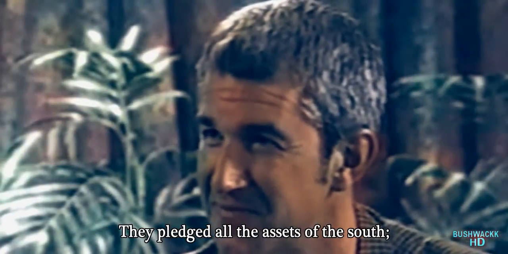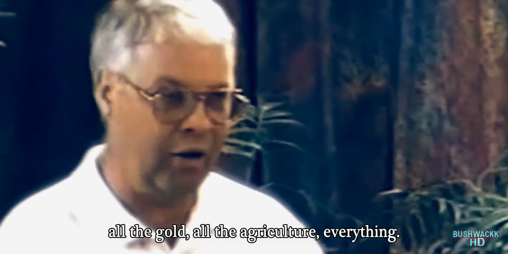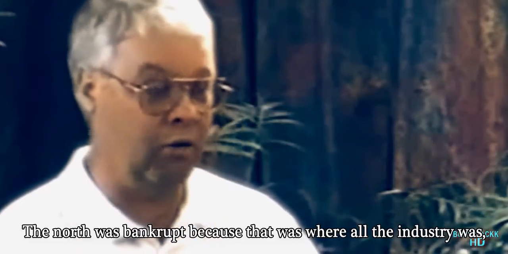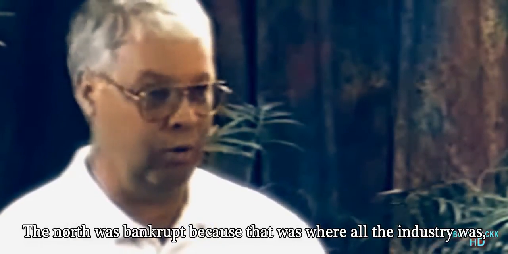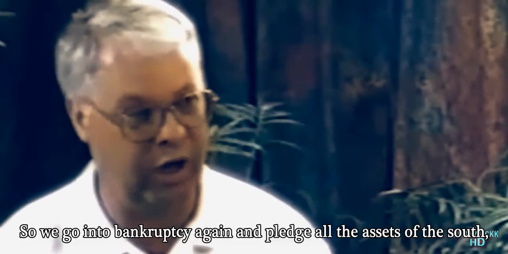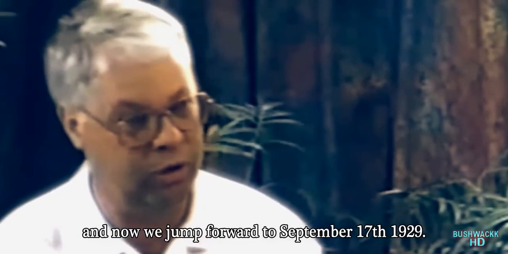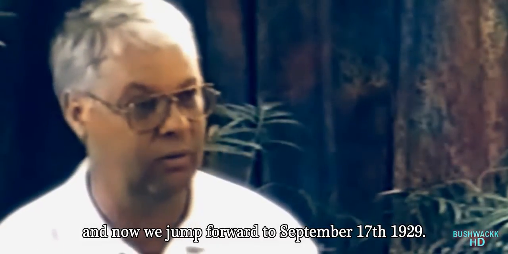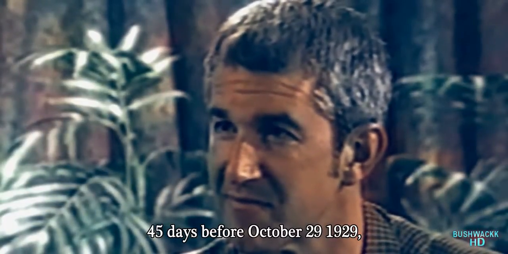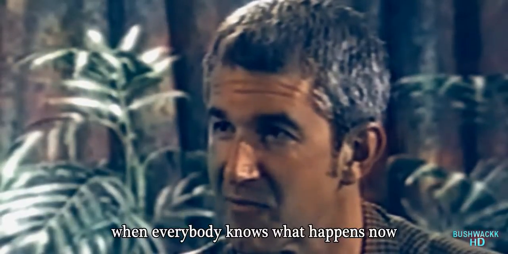They pledge all the assets of the South. All the gold, all the agriculture, everything. The South was paid for. They had everything. The North was bankrupt because that was where all the industry was. There was nobody, it was cold, there's no money, the bankers are squeezing them. So you go into bankruptcy again, you pledge all the assets of the South, and now you jump forward to September 17th, 1929, 45 days before October 29th, 1929, when everybody knows what happens then, the stock market crashes.